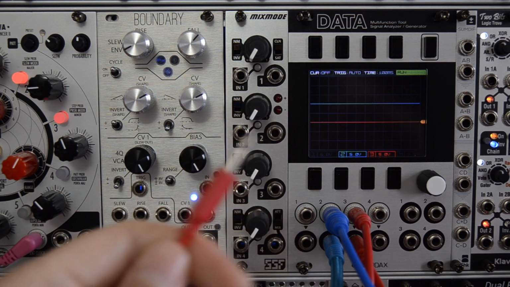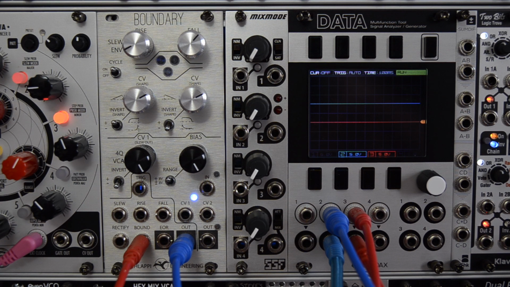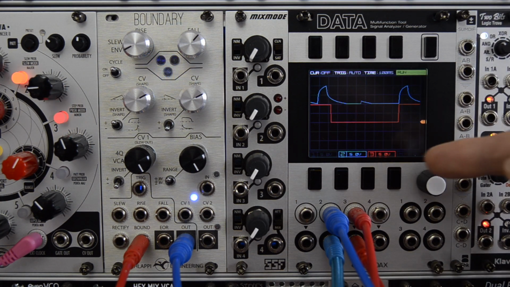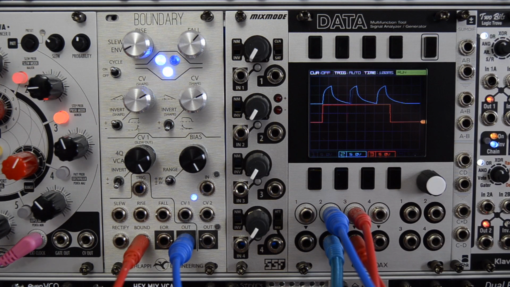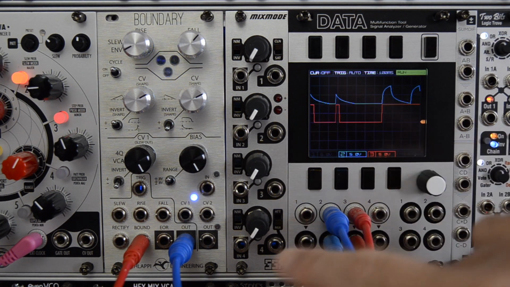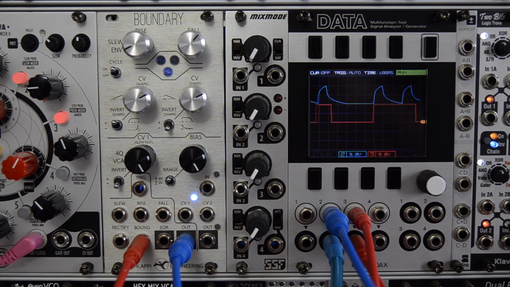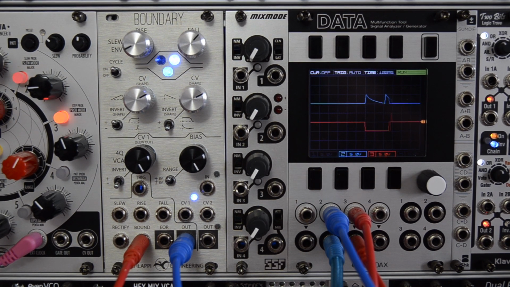And now I'll switch over to using a unipolar LFO that cycles between 0 and 10 volts. And what you can immediately see when you're sending more voltage into the bound input of boundary, the function output is a lot higher in amplitude. Now let me switch over to a bipolar LFO, which cycles between 5 and -5 volts.